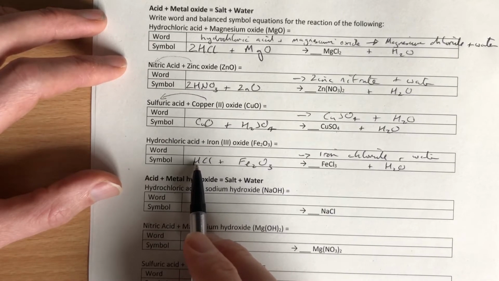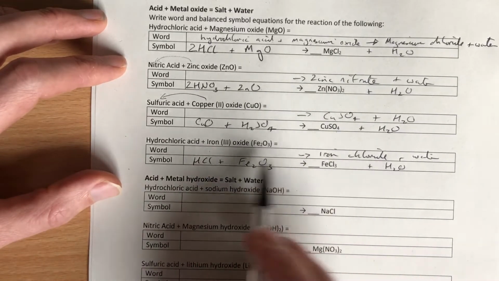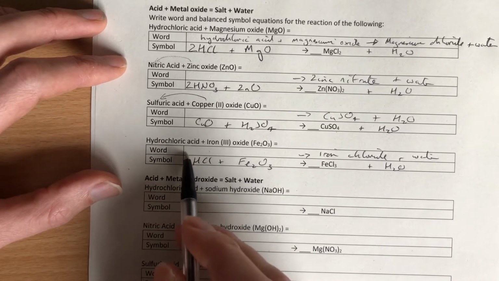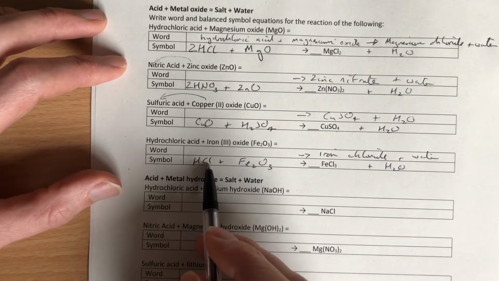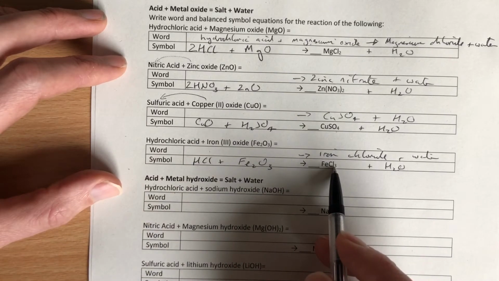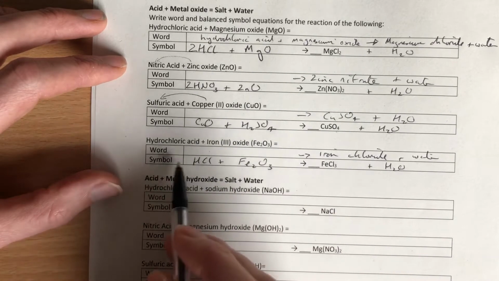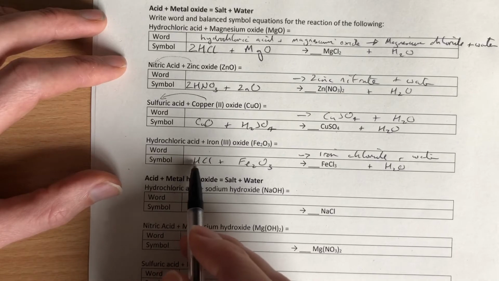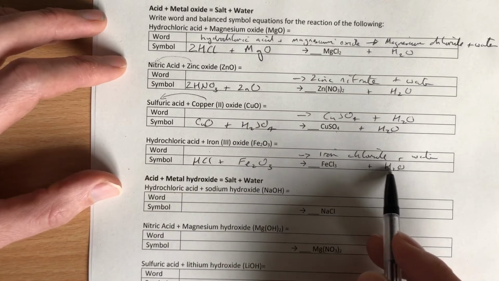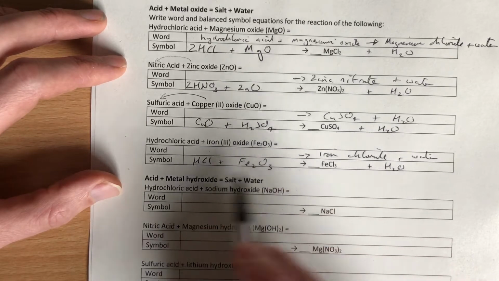So 1 hydrogen there, 2 hydrogens there. So I could put a 2 in there, but I'm not going to do that just yet because this chlorine is going to be interesting, isn't it? 1 chlorine there, 3 chlorines there. If I put a 3 there, I've got 3 hydrogens, but 3 is never going to go into 2, is it? So my gut feeling here is we're going to need the multiple of 2 and 3, which is 6.